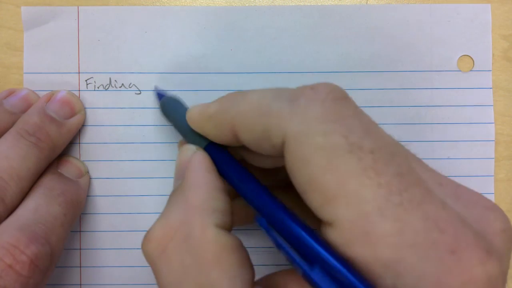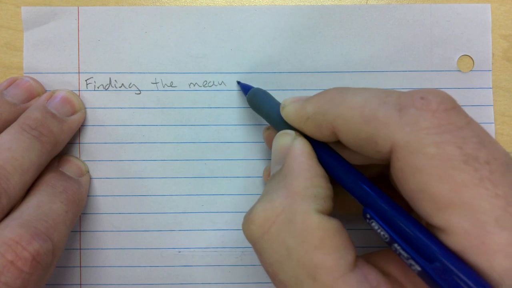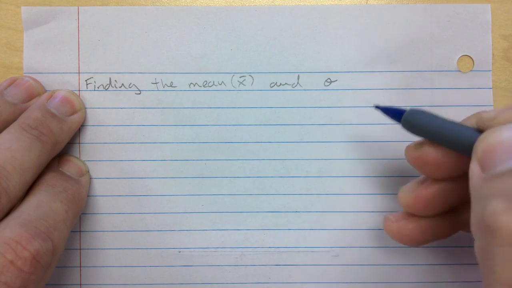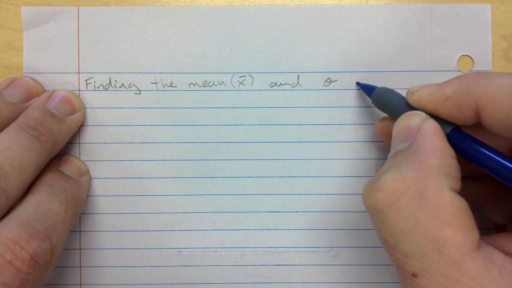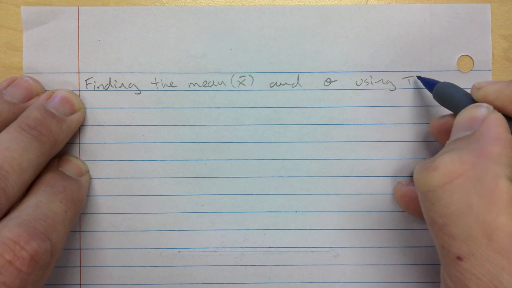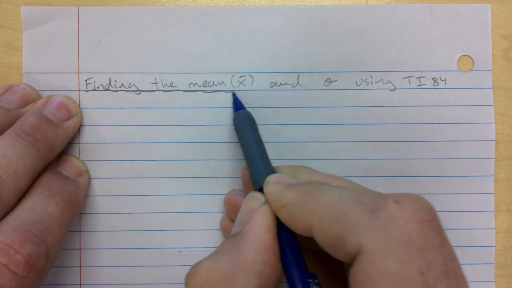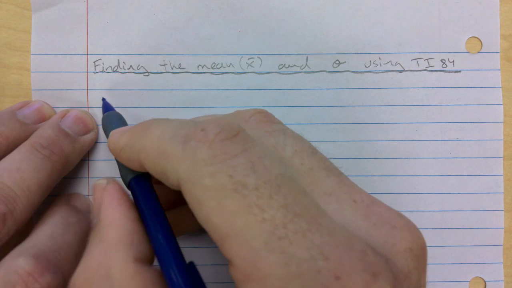Finding the mean and standard deviation using TI-84. And we're going to make it right away. We're going to go into charts.